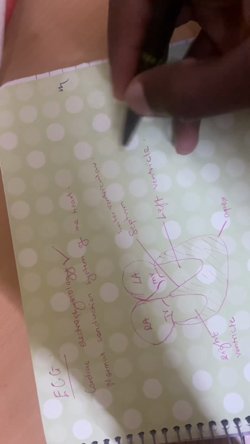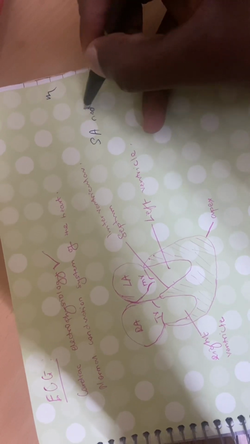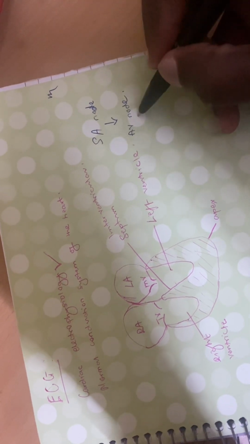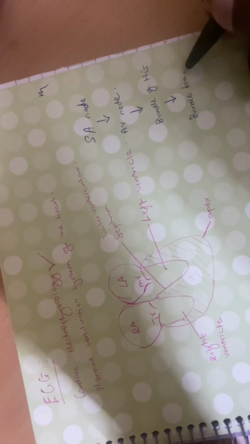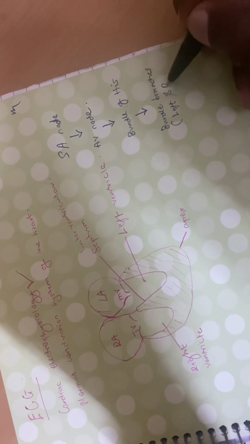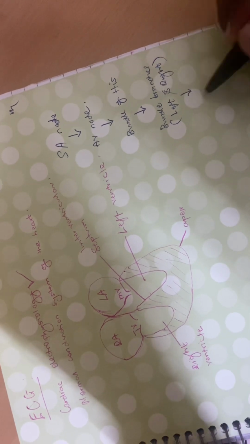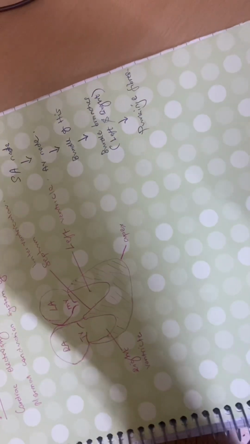The conduction system we have in this flow, we have the SA node, from SA node we go to AV node, from the AV node we go to bundle of His, we go to bundle branches, that is left and right. And then we go to Purkinje fibers. That is the flow.